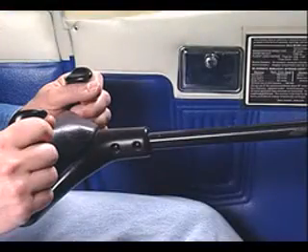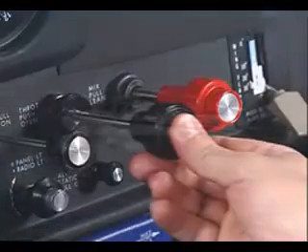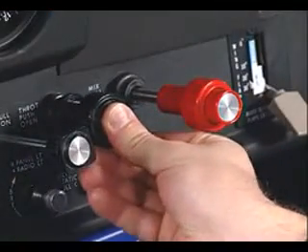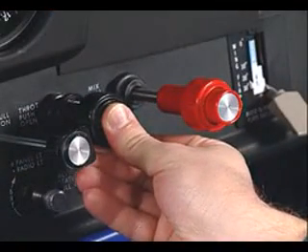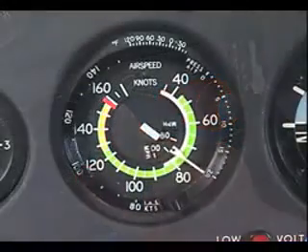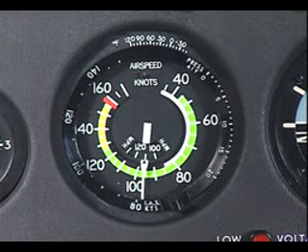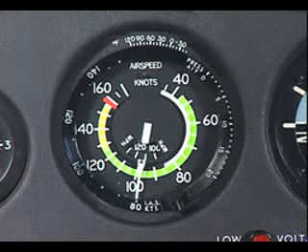To recover from a stall, lower the nose toward the horizon to decrease the angle of attack and regain lift. Simultaneously, smoothly apply maximum allowable power to minimize altitude loss and increase airspeed. As the airspeed recovers, you should maintain coordinated flight while adjusting power to a normal level.